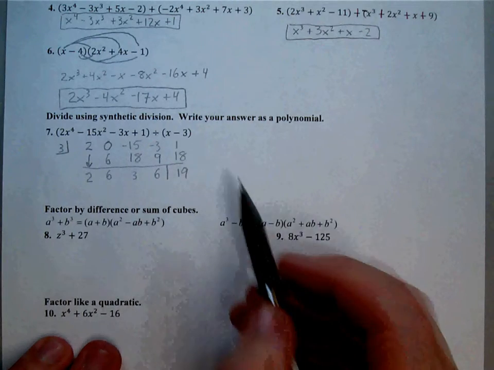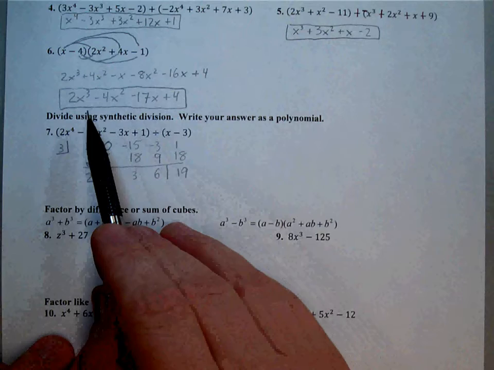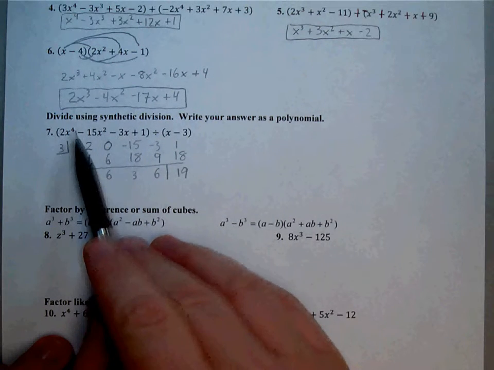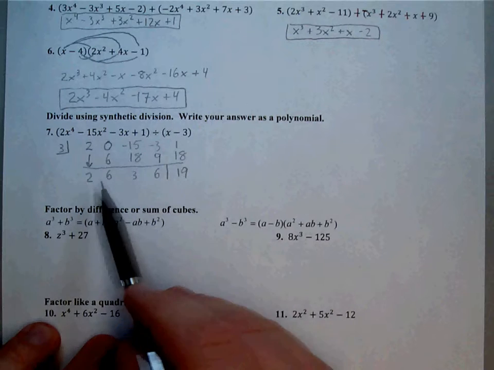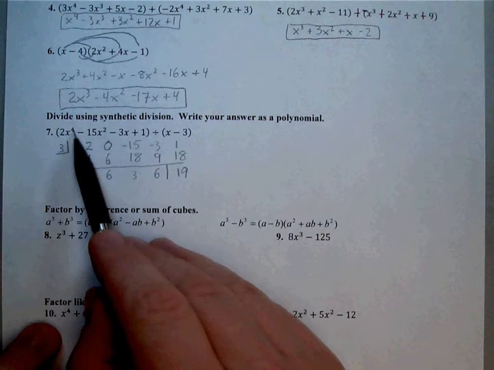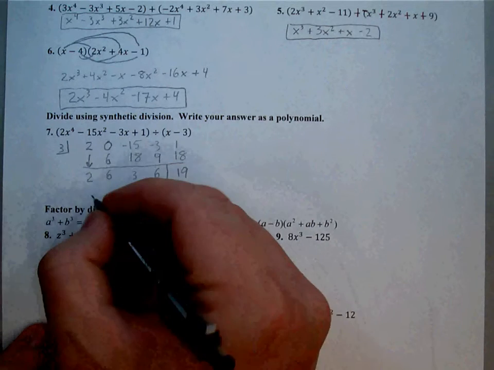So how do we get from this to our answer? Remember, these are going to be the coefficients of our answer. We first started with x to the 4th. Because we divided by an x, x to the 4th divided by an x is an x to the 3rd. So we always descend 1 degree, 1 exponent. If I start with the 4, we're going to start with the 3. So this is going to be 2x to the 3rd.